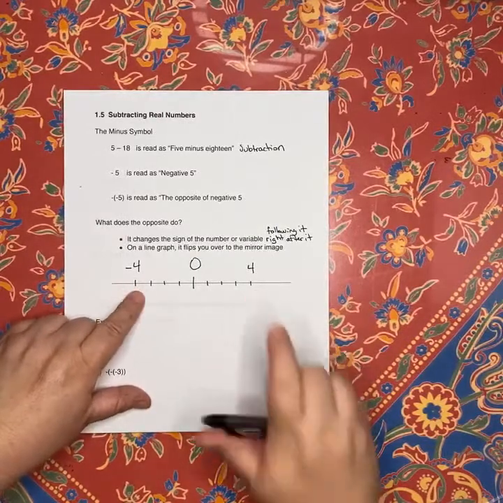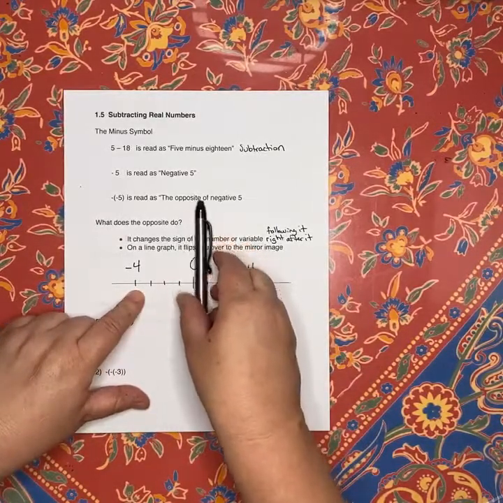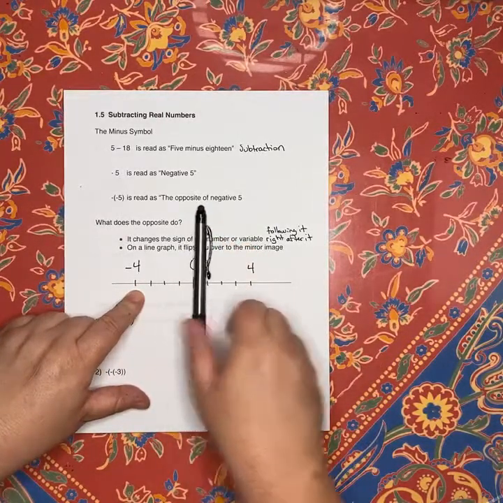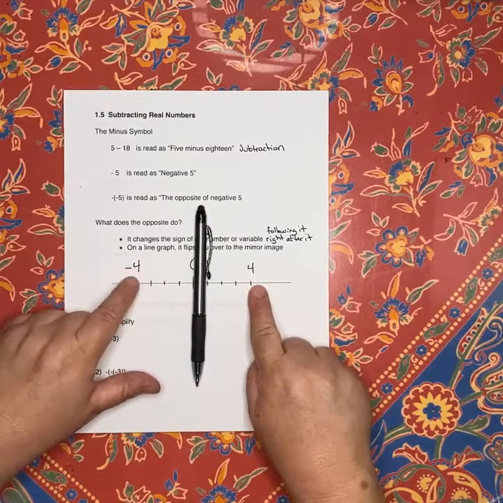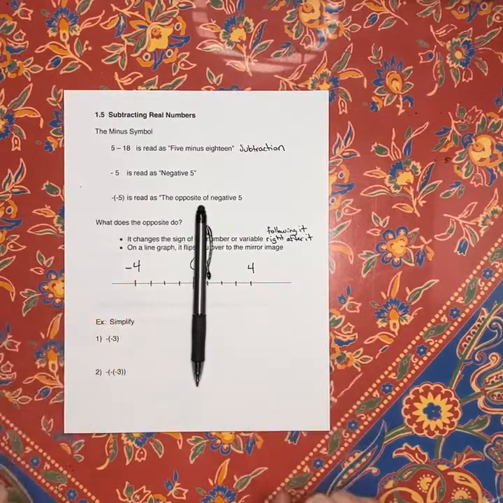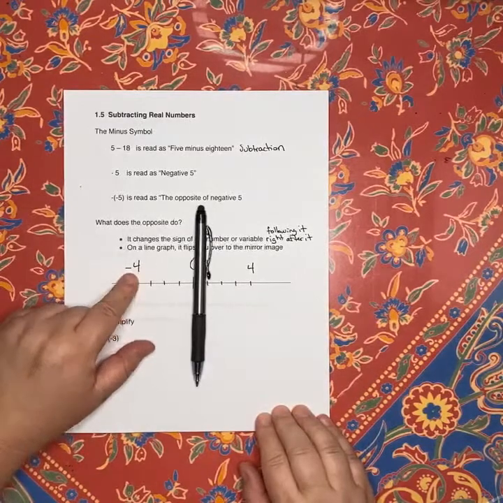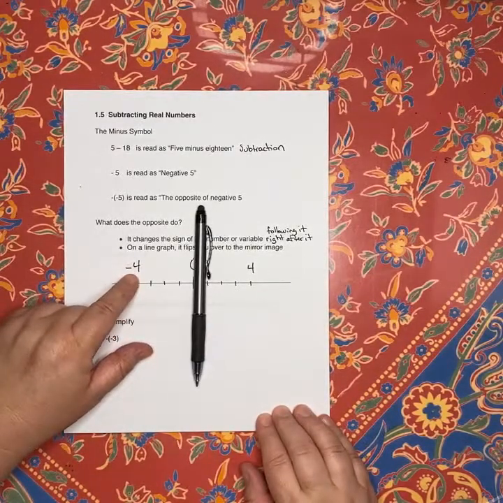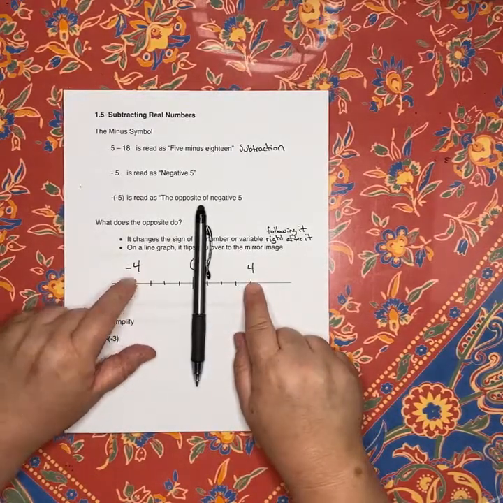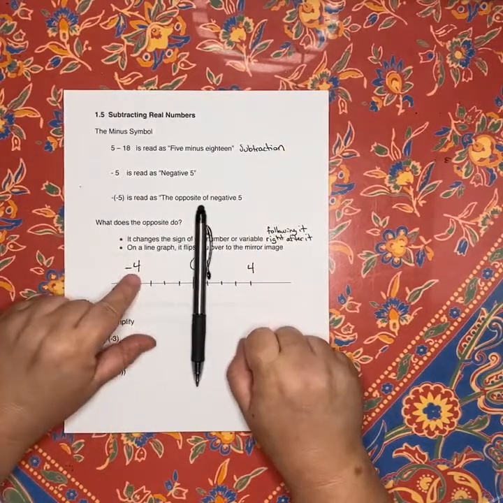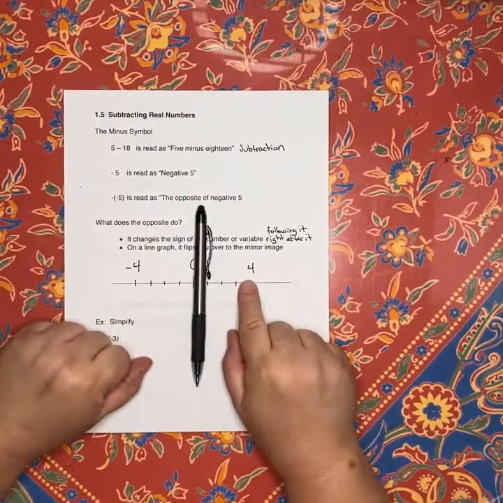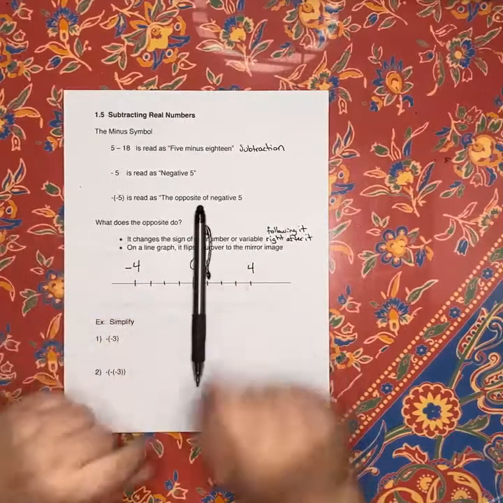If you imagine that the 0 is the mirror, there's the 4, there's the -4. The opposite of +4 is -4. The opposite of -4 is +4. You see how it goes? It goes back and forth like that.